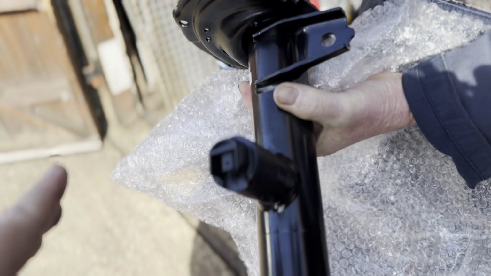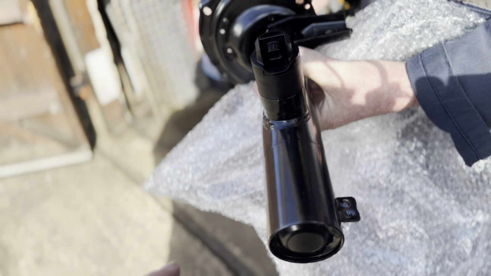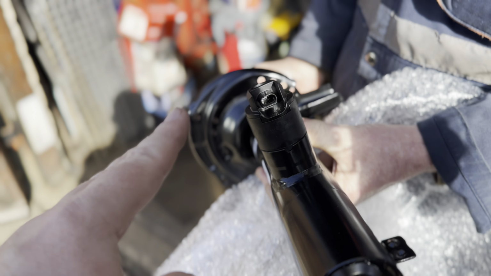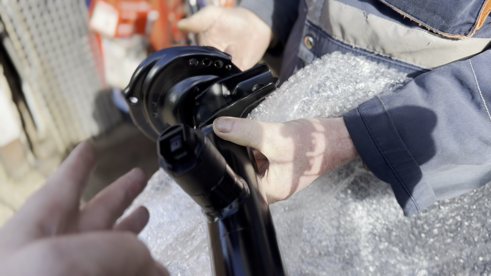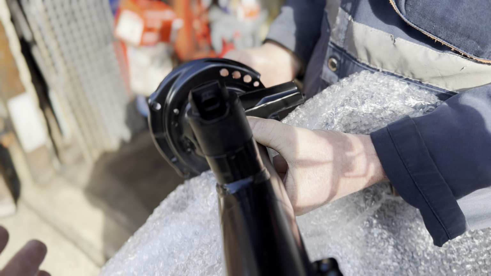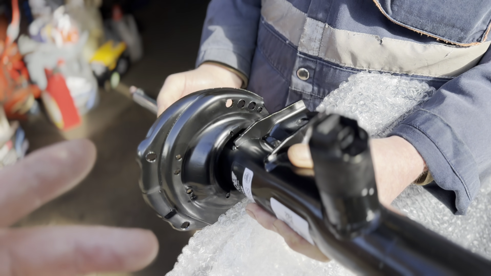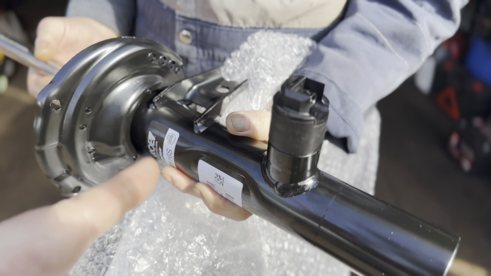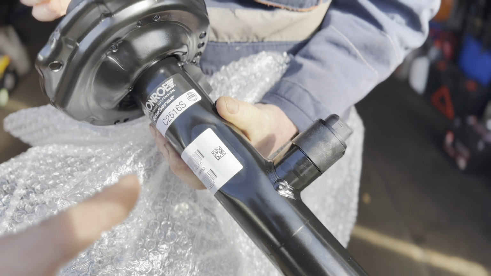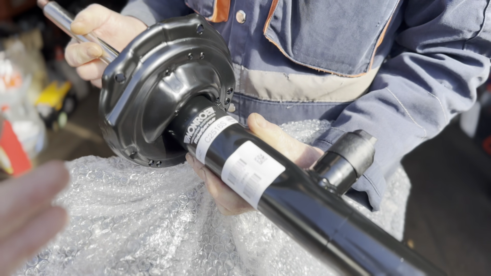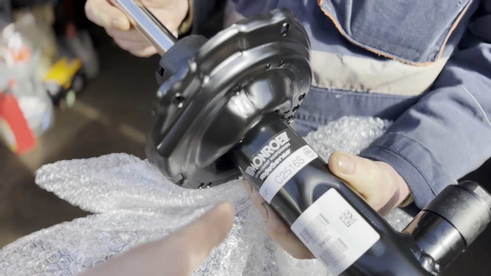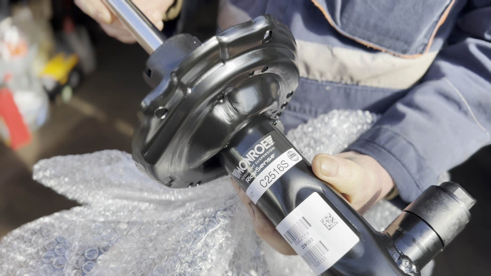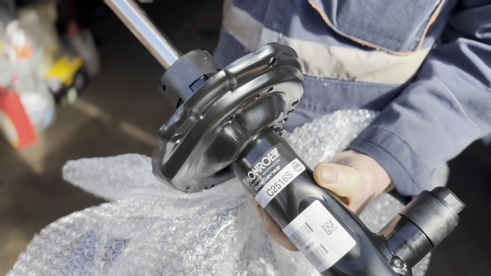Now I think Mercedes have something like this, but our problem is we can fit a shock absorber all day long, but do we know if this needs to be adapted? We don't know. And these things are expensive, over 200 quid a side, although it's still cheaper than the manufacturer's one. So, let's see what's involved in it.